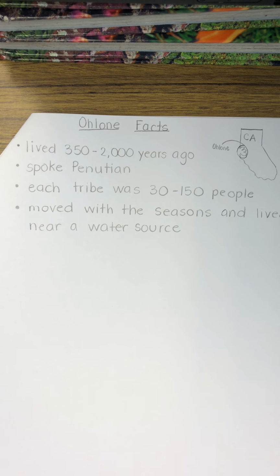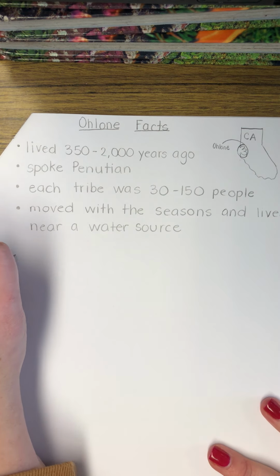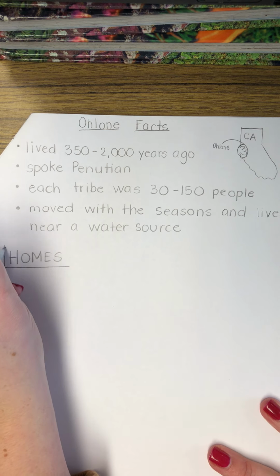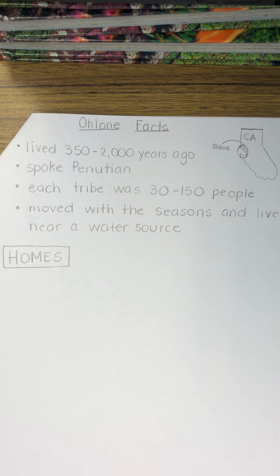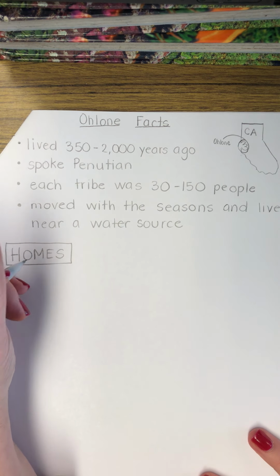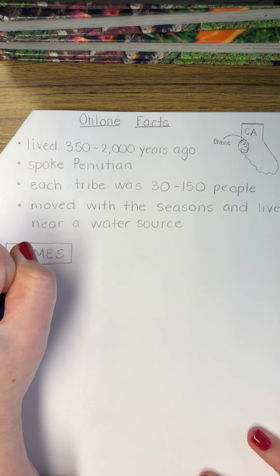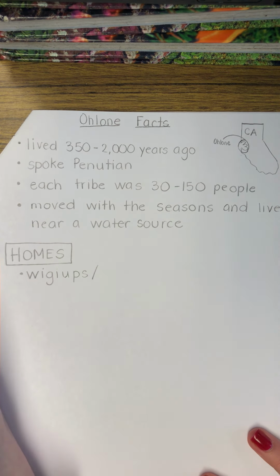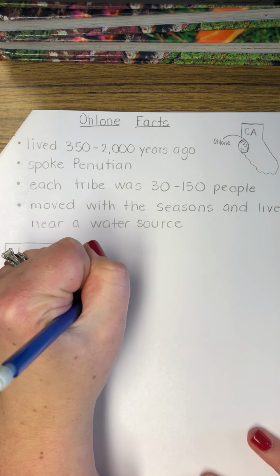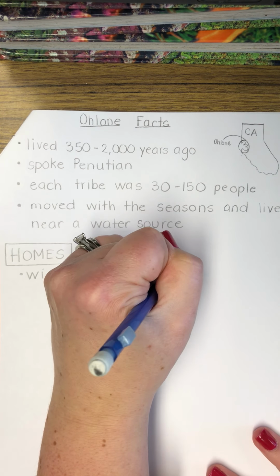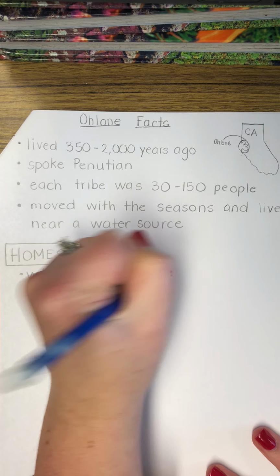All right, well, let's talk a little bit about their homes. I'm going to write the word homes, and I'm going to put that in a box just to demarcate that we're talking about something a little bit different because they had a few types of houses, so it's important to note all of them. So the first type of home that the Ohlone lived in is called a wiggy-up. Wig-e-up. But some Ohlone folks call them wigwams. So we're going to put a slash here so we can know both words. Wiggy-ups are wigwams, okay? Well, I'm going to put a colon here because we're going to now describe what those wiggy-ups look like.